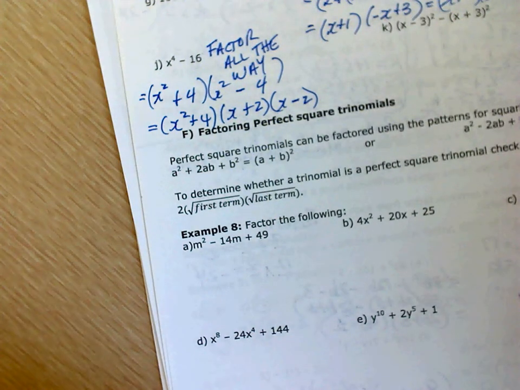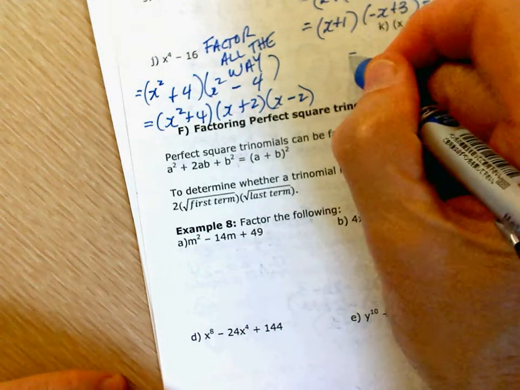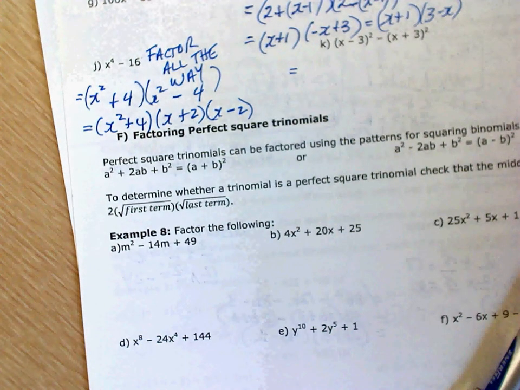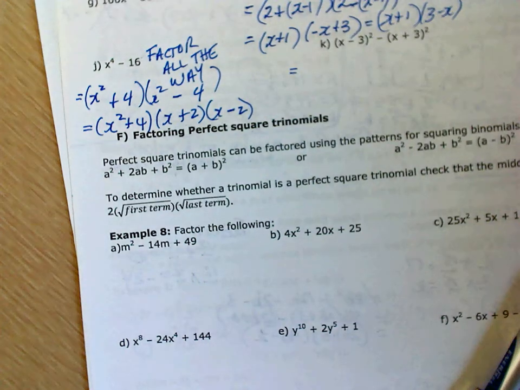Why don't you take a minute to try k, and we'll go over. Is there anything I can explain better? Anything at all? No? You're good? Just take a moment to try that on your own.